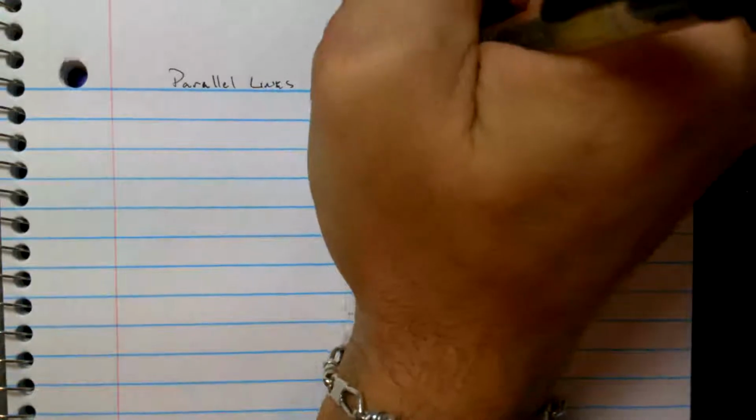parallel lines and transversals. Okay, so parallel lines and transversals. Now, most of us know what parallel lines are, but we'll just quickly define those, right?